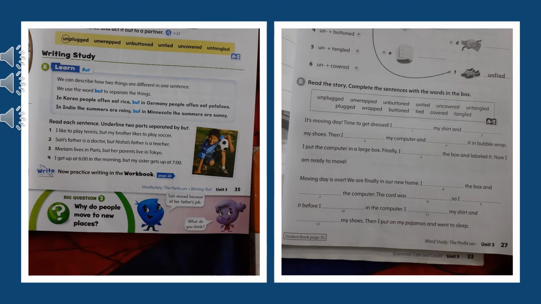And dash my shoes. What do you do with the shoelaces when you go somewhere? Yes, tied my shoelaces. So number two blank, tied. Then I dash my computer. When you go somewhere, do you leave your computer on or what do you do? Yes, unplugged my computer.